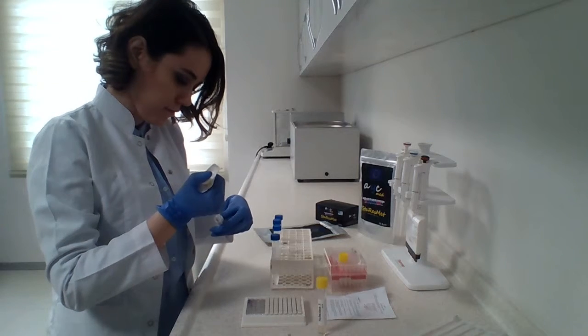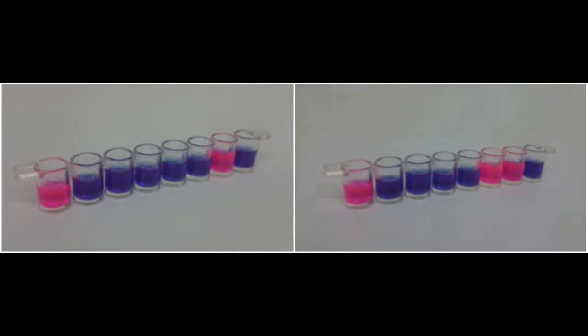At the end of 1 hour of incubation, it is easy to see the color change in wells by naked eye. The wells with bacterial growth have changed into red color. Wells with no bacterial growth have remained as blue. Accordingly, the last well without growth is reported as minimum inhibitory concentration.